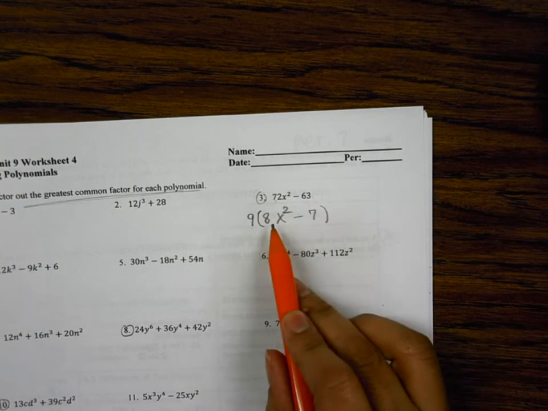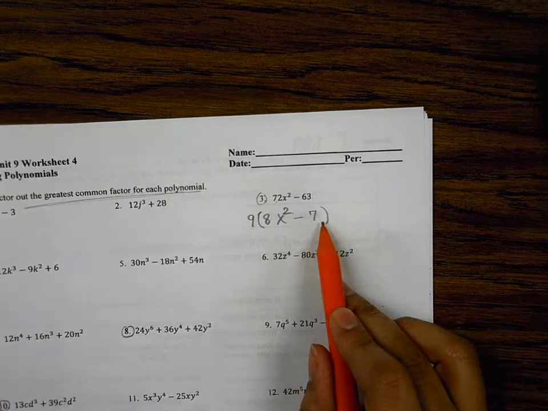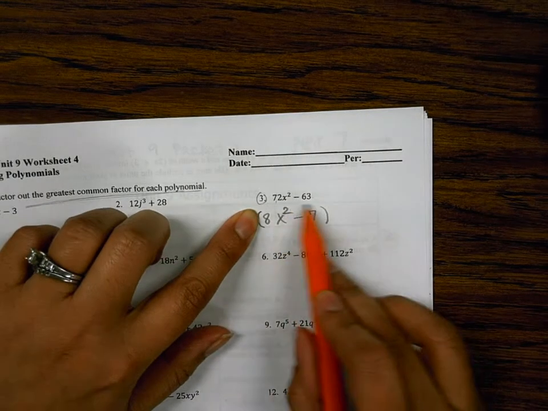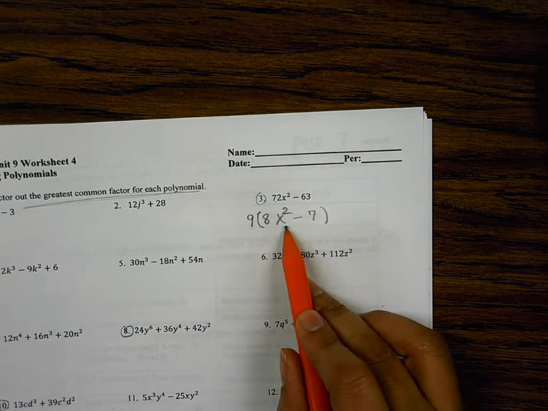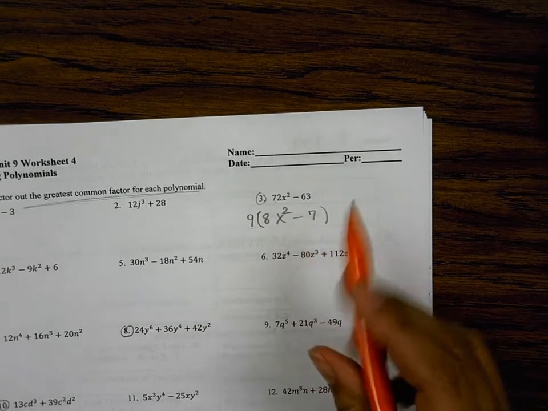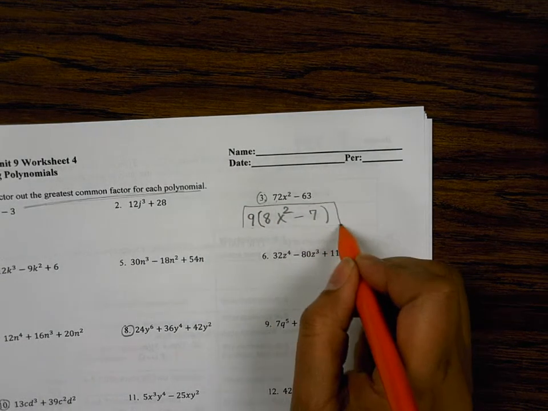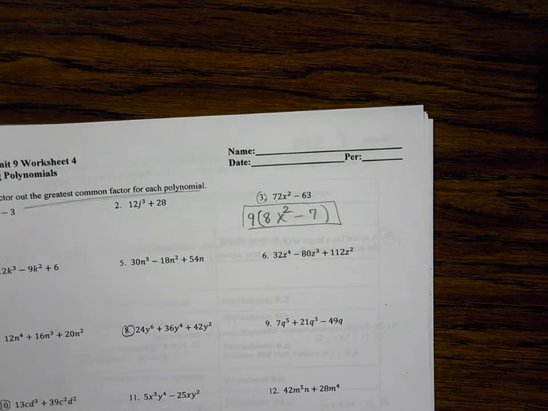7. 2 terms, 2 terms. There's no GCF here, so I'm good. 9 times 8 is 72, x squared. 9 times negative 7 is negative 63. This is the final answer.